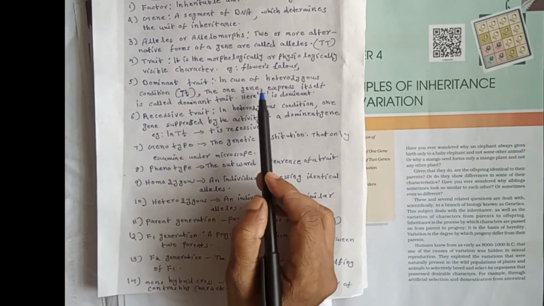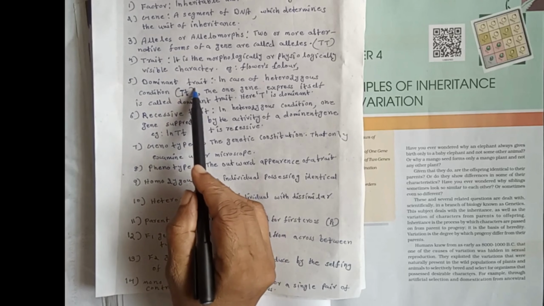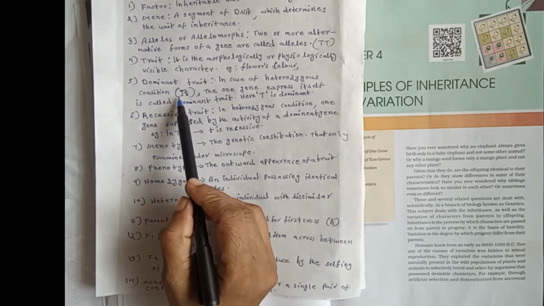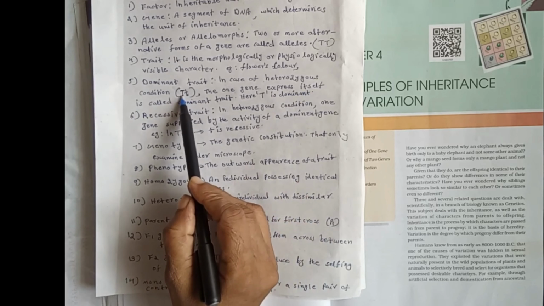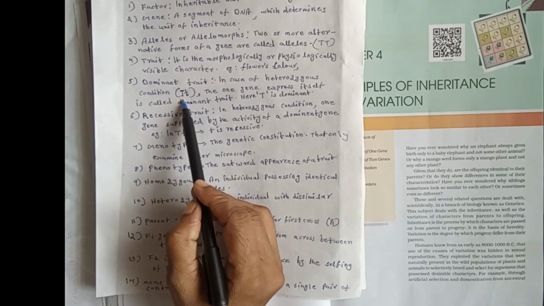This is an example of heterozygous condition. The gene that expresses itself is called the dominant trait. Here capital T is the expressive character. That is, this type of plants are always tall.